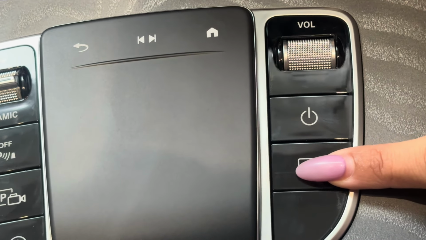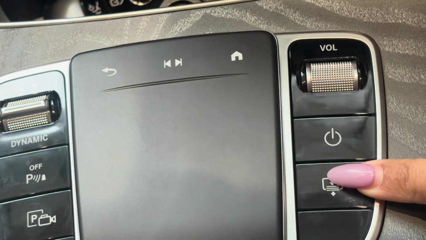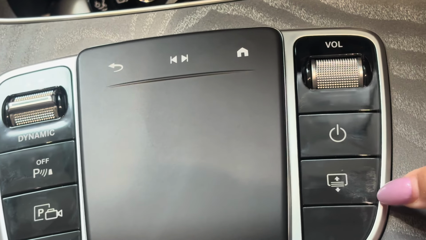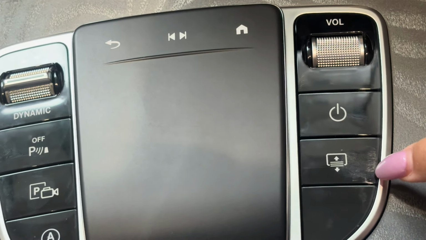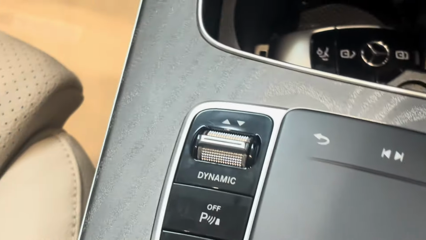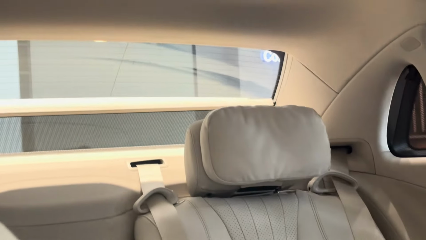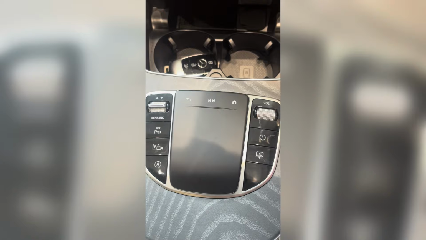Now this icon here is for the rear sun blind. Although all the sun blinds in the car are automatically controlled, this specific button is for the rear sun blind right there in the car.